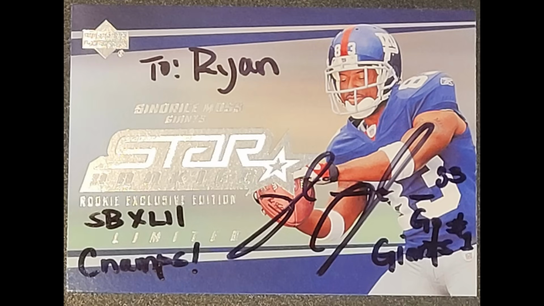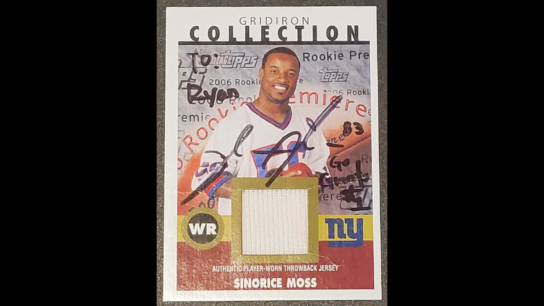I will say, though, to me, these cards here kind of epitomize the weird attempts at making cards that they were doing in the mid 2010s, even maybe a little bit before that, where this was a throwback jersey of Lawrence Taylor that Moss wore for a photo shoot specific to these cards, and then they cut that up and put it on cards for tons of players. So it's not really like a game worn.